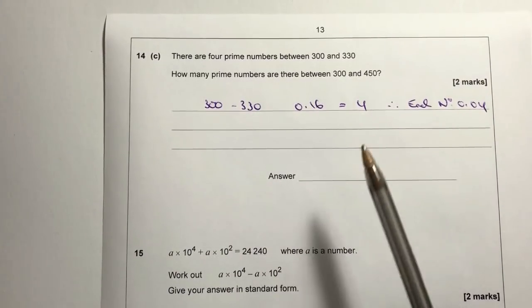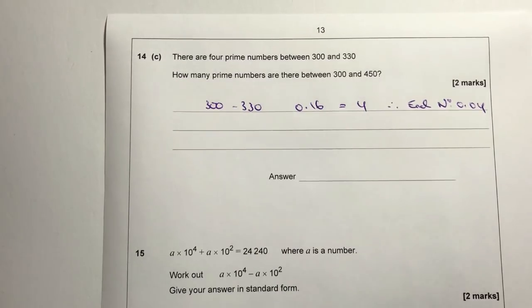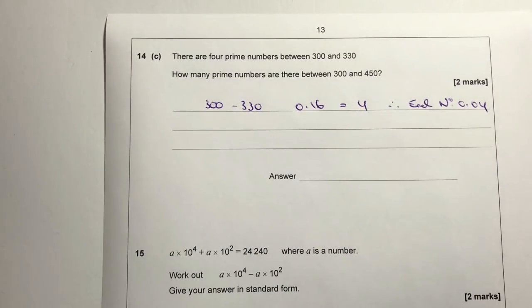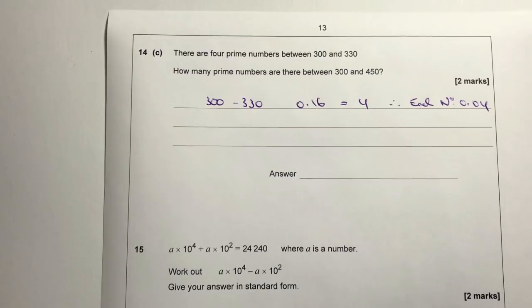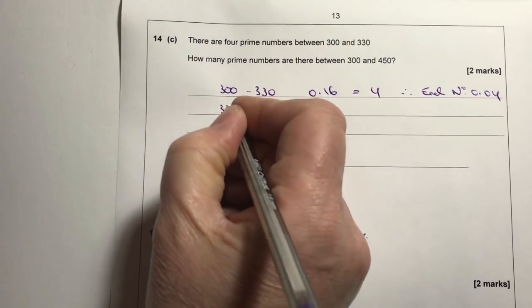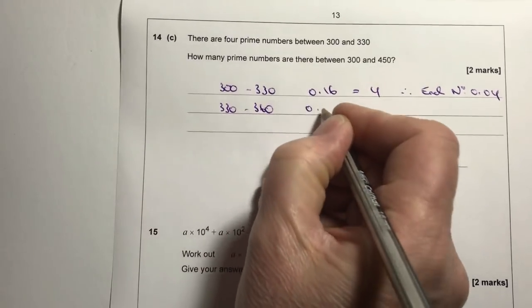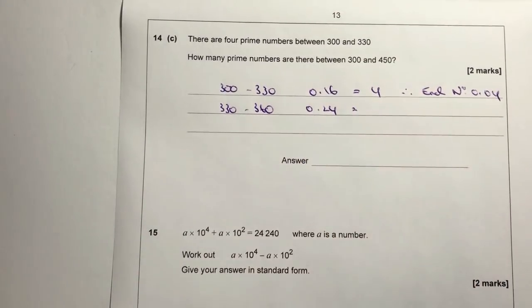Okay, I hope that's all right for you. All I've done is I've divided that 4 into 0.16. Pretty much I can use the same sort of reasoning with each of the other class widths and the other groups of numbers. So if I have a look at the next group, I've got between 330 and 360. Okay, well that's 0.24 according to their grouping.